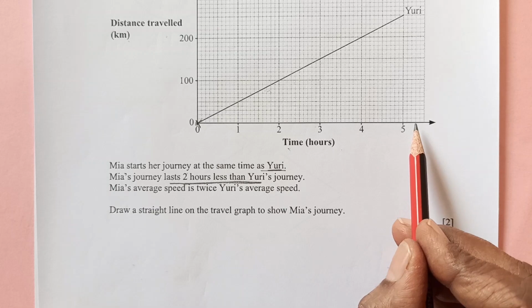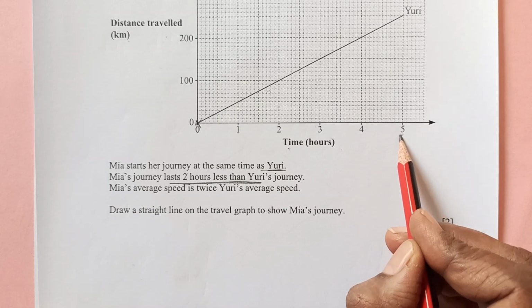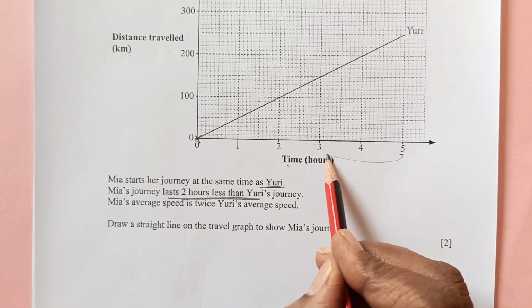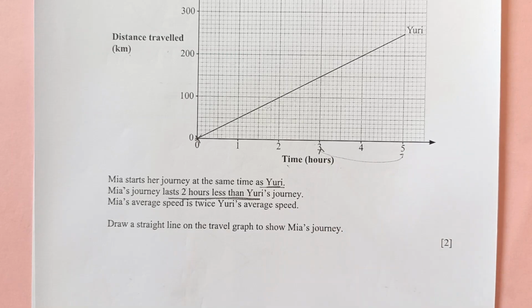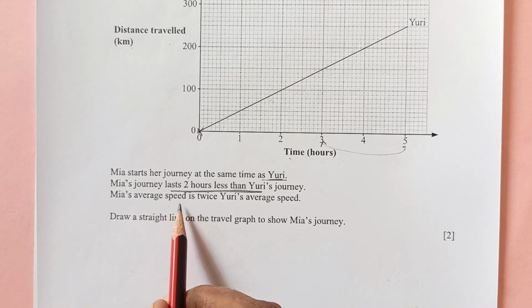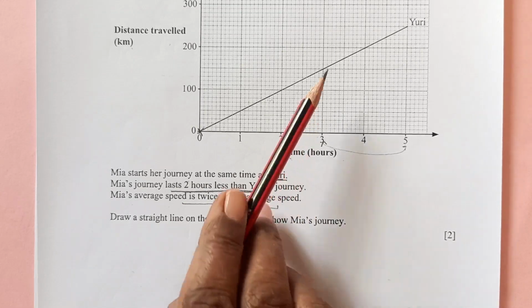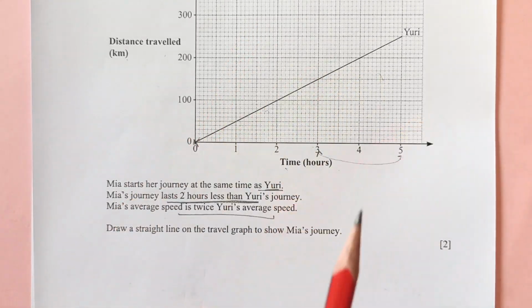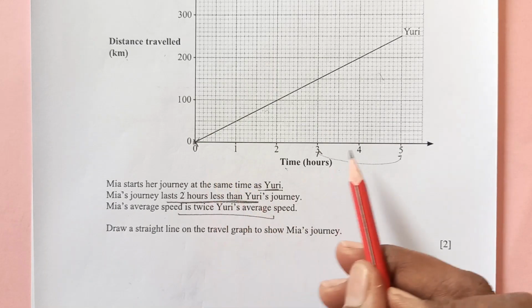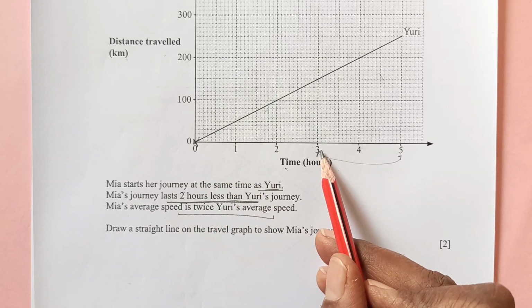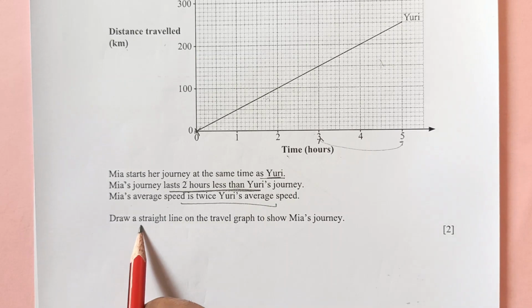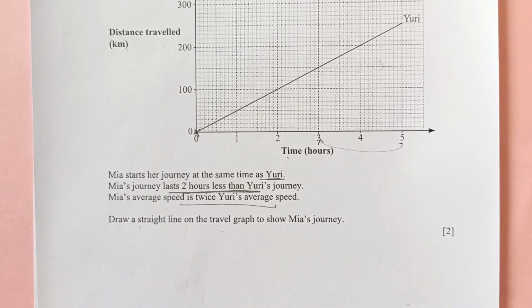Mia's journey lasts 2 hours less than Yuri's journey. 2 hours less than. So that means Yuri's journey ends here, so her journey will end 2 hours before, that means at 3. Mia's average speed is twice Yuri's average speed. So speed is twice, so that means this graph is going to be steeper. Because the speed was more, that's why she finished in less time. Draw the straight line on the travel graph to show Mia's journey.